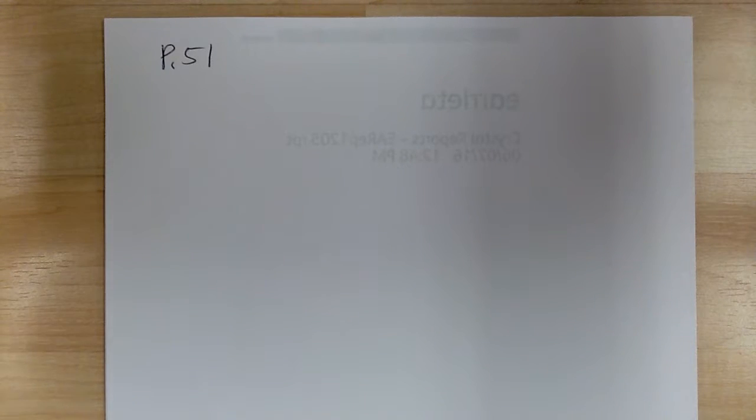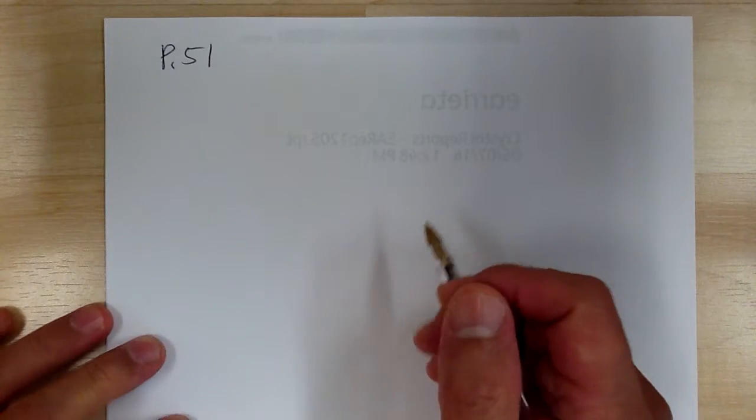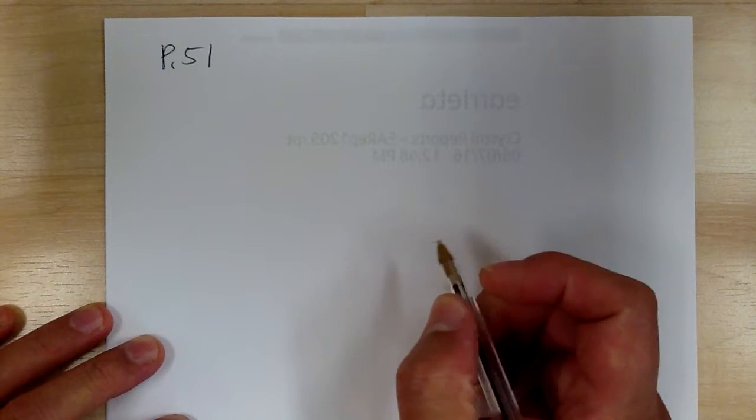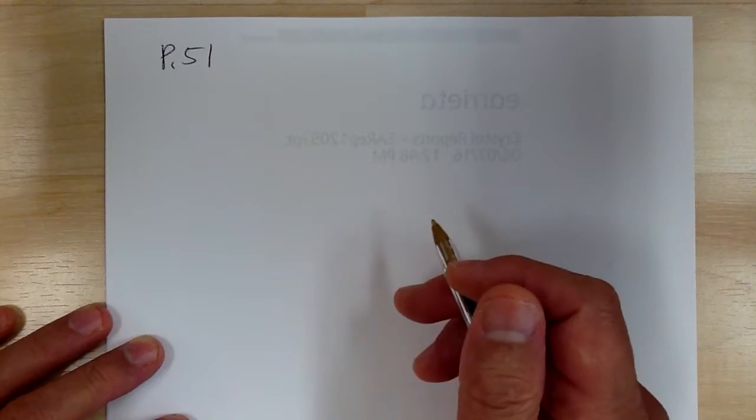Open your book to page 51. So today's lesson is on factoring integers. Before we get into factoring itself, you need to know what numbers are divisible by what number. So, divisibility. On page 51, first let's look at divisibility by 2.